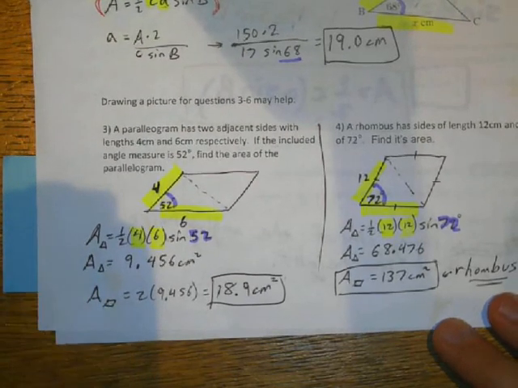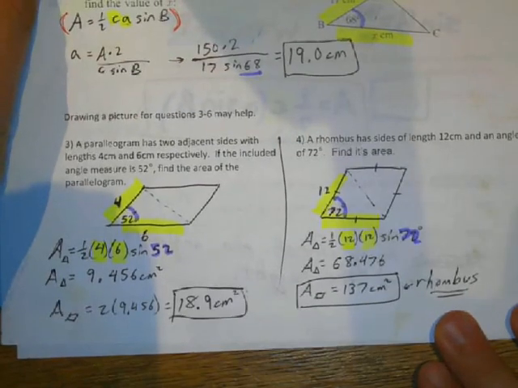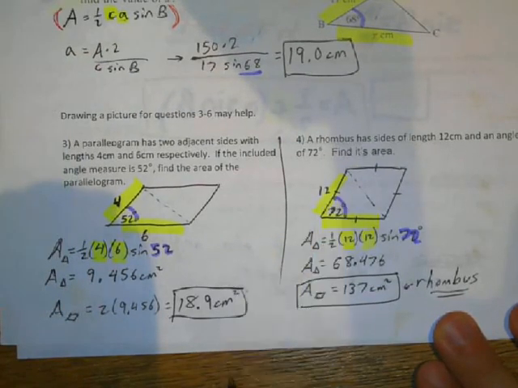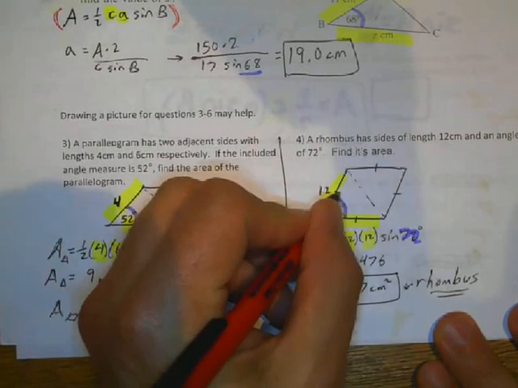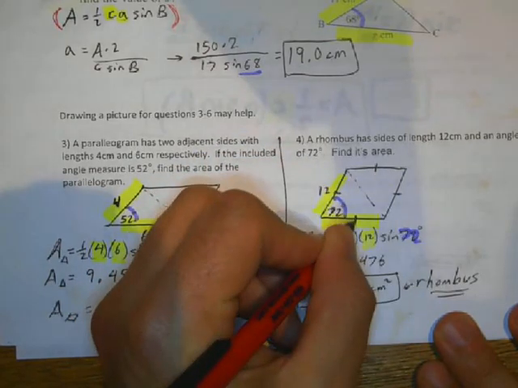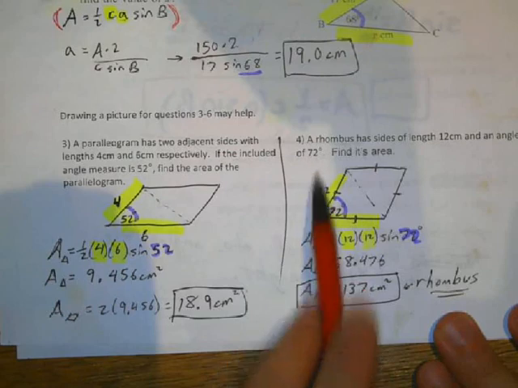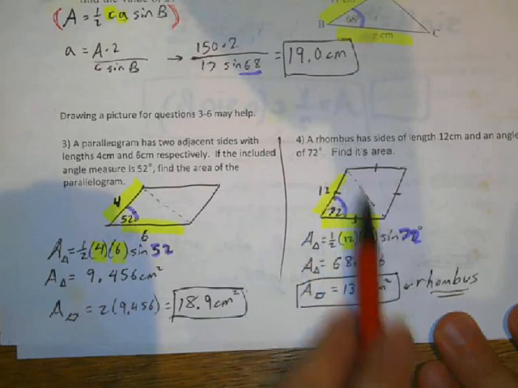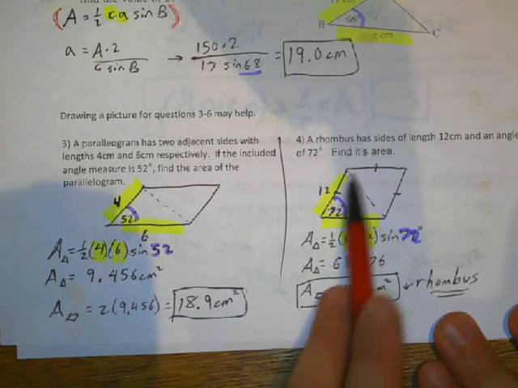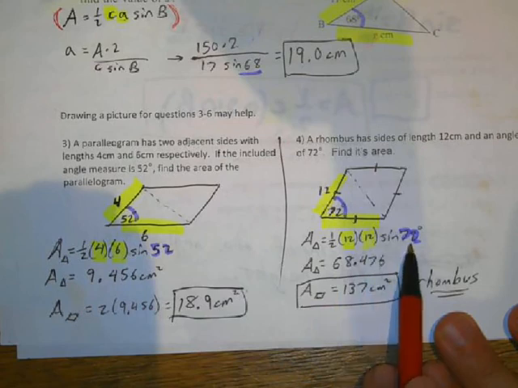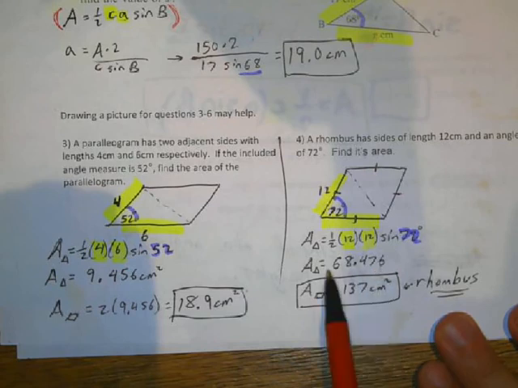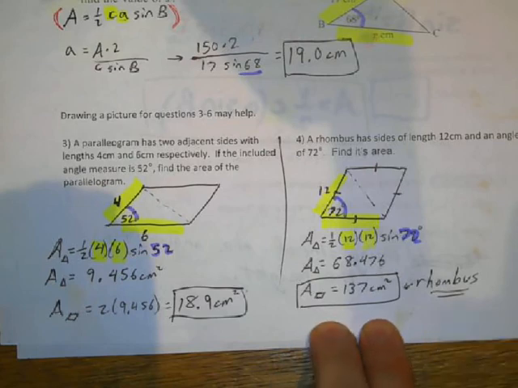Okay, I've got this drawing here, same sort of situation. You might want to hit pause and look at this. So we've got a rhombus. Rhombus means we have 4 sides that are the same length. We've got our angle that's 72. Just like on the other example, I drew a dotted line. These sides are 12 and 12. So we have 1/2 times 12 times 12 sine of 72, and you get the area of the triangle to be 68.476. Multiply that by 2 to get the area of the rhombus. I'll do the next examples in the next video.